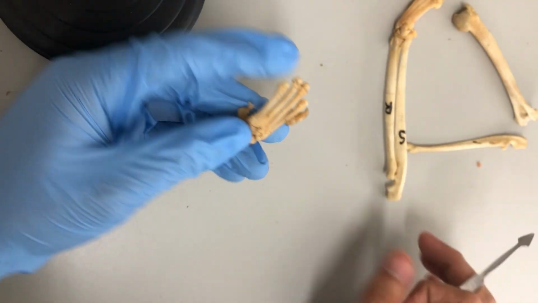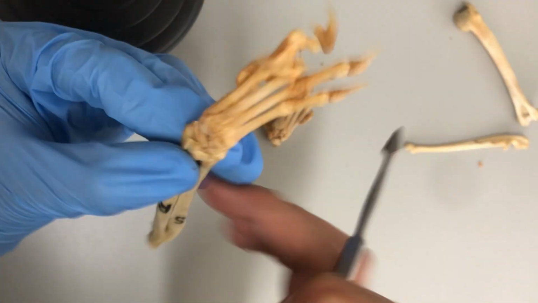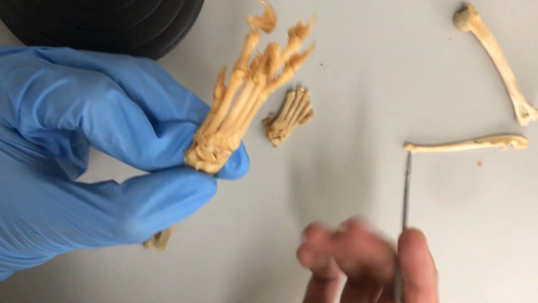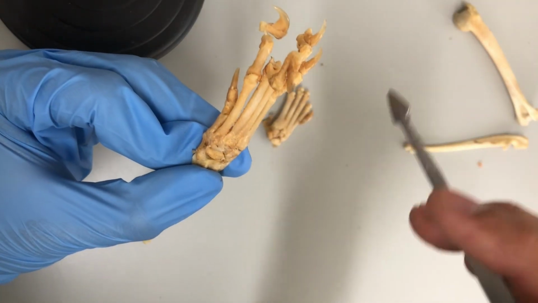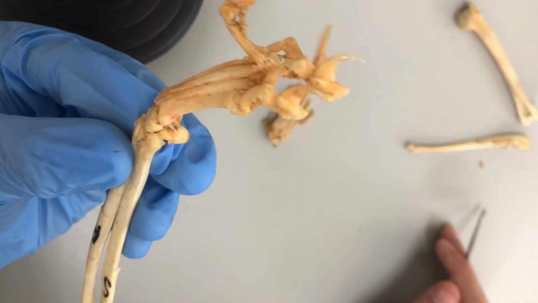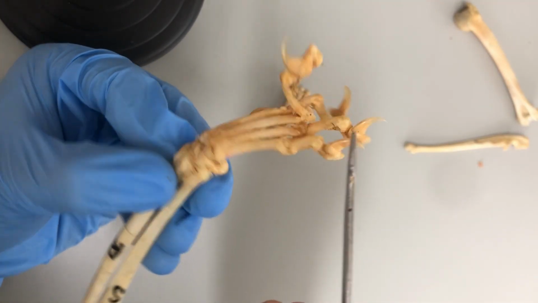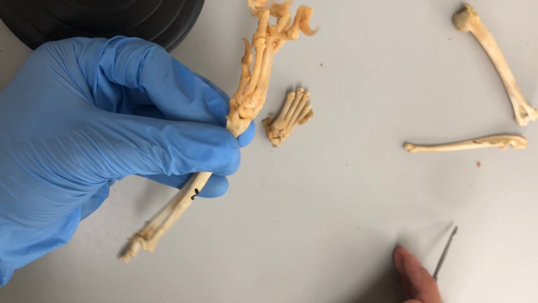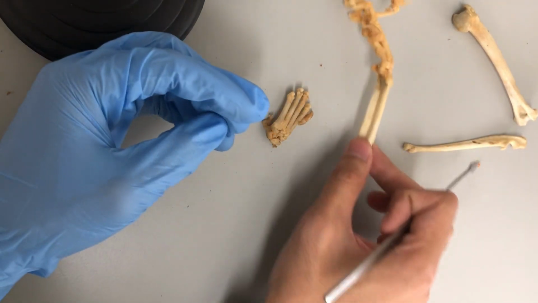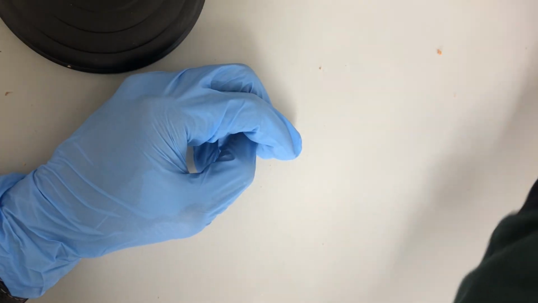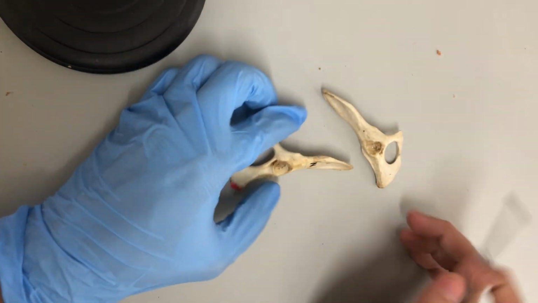There are 5 metacarpals in mammals. So 1, 2, 3, 4, 5 metacarpals, and those are the phalanges forming the fingers, and those are the claws, the retractable claws of the cat. And that would be it for the forelimb anatomy. Let's head over to hind limb and pelvic anatomy.